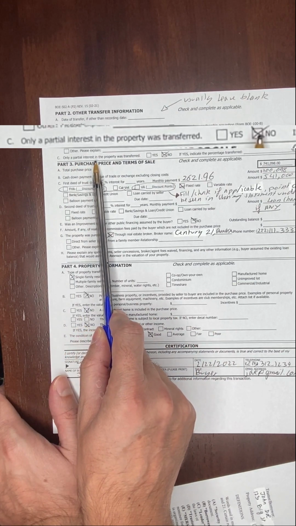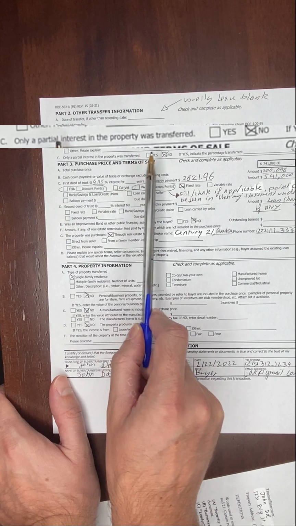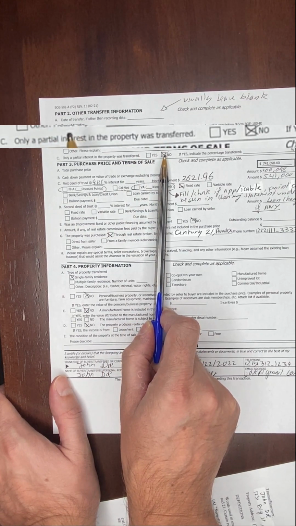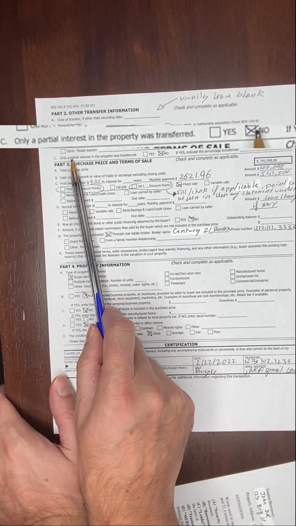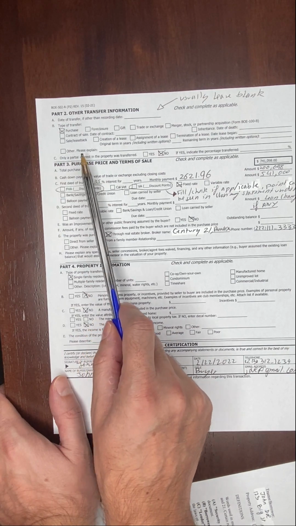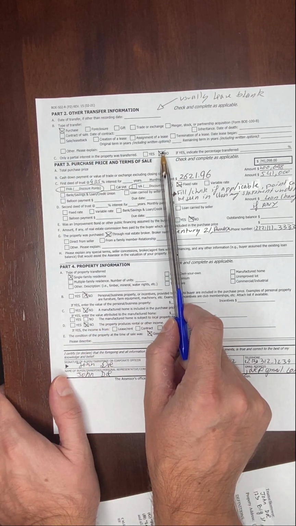Then we have this question. Only a partial interest in the property was transferred. Most of the time it's going to be no, meaning that the buyer will have 100% of the property in their name, so 100% interest for them in this property.